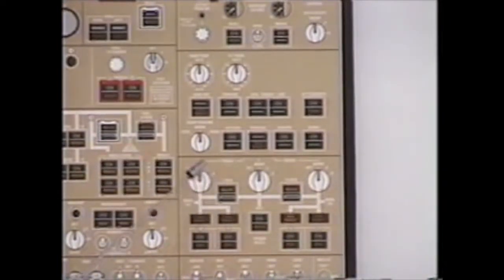Remember that your packs have two flow modes, high flow and normal flow. The packs operate in high flow until top of climb, which is determined by the FMC, at which point they will transition to the normal flow mode and will stay in normal flow until reaching the top of descent point, again computed by the FMC.